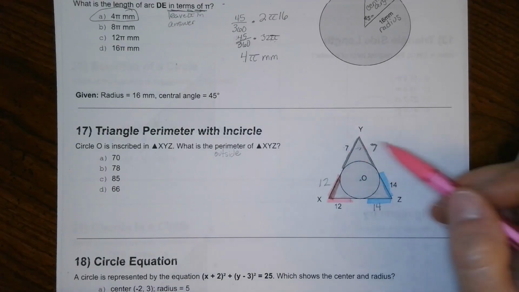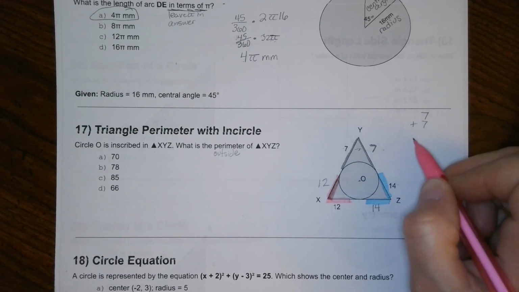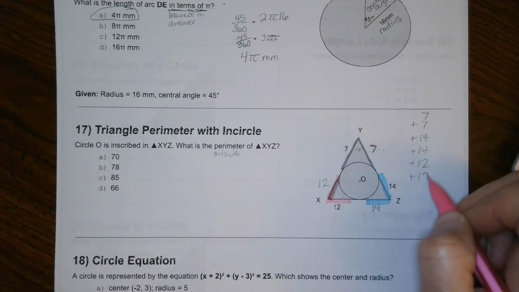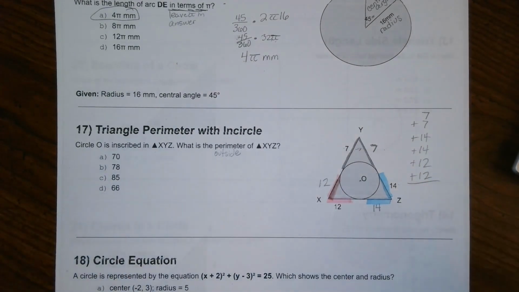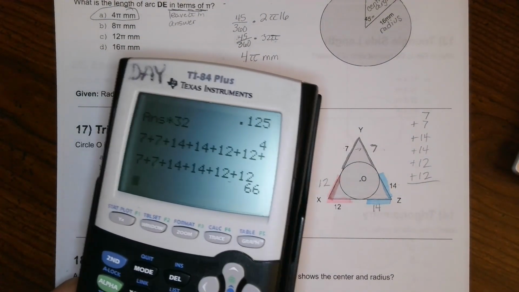Now, to find the perimeter, I have measurements at all my segments. All I have to do is add them all up. 7 plus 14 plus 14 plus 12 plus 12. And, you know, we love calculators. If I could use a calculator properly, that would be great. It's only 10 to 11 at night for me to do this. Okay, so there we go. I end up with 66.